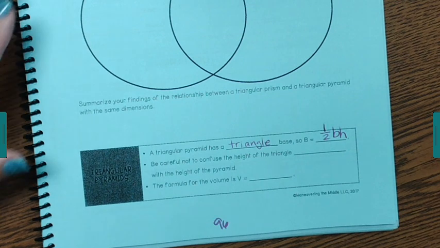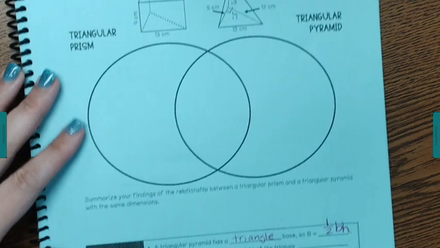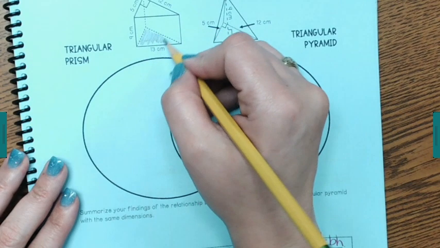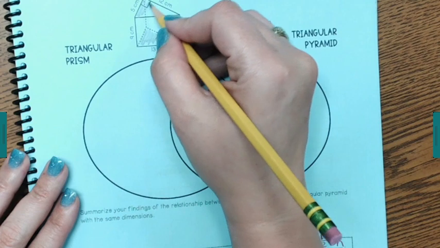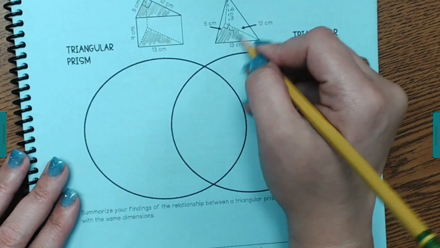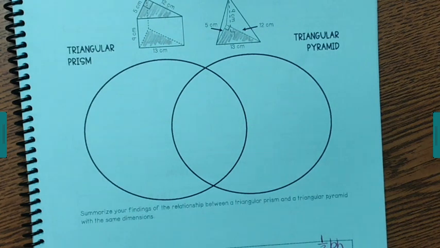The first one is a prism, and prisms have how many bases? Prisms have 2 bases. Pyramids have 1. Okay, that's going to be on your test. Okay, prisms, 2 bases, pyramids, 1.